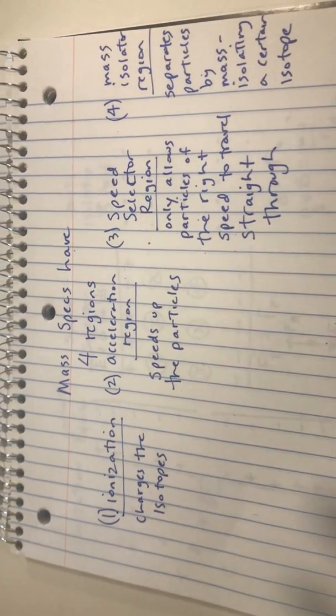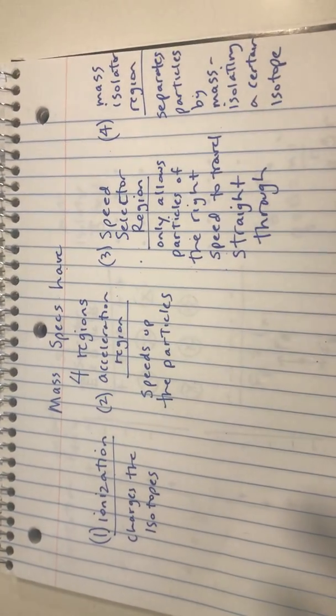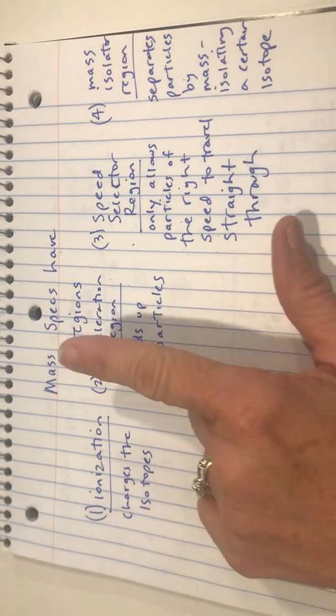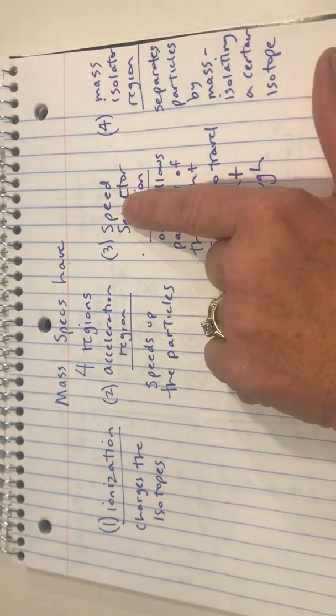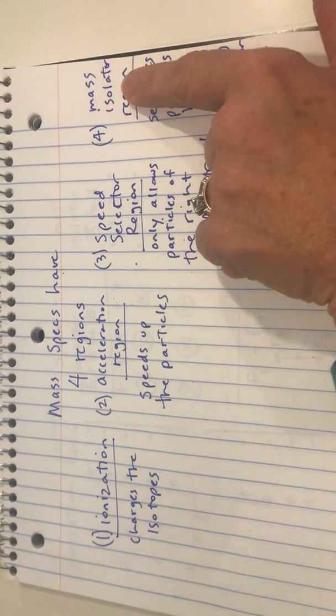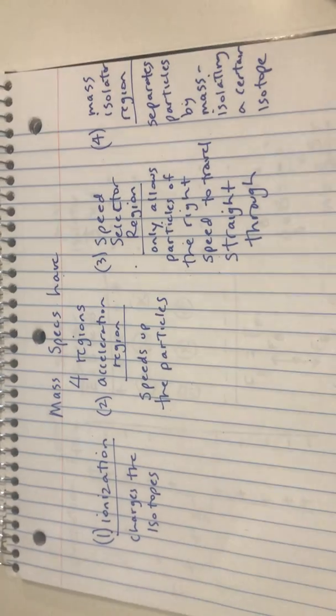Okay, so there are four parts of a mass spectrometer: the ionization part, the acceleration part, the speed selector part, and the mass isolator part. All right, sounds like a lot, but I'll go through it.